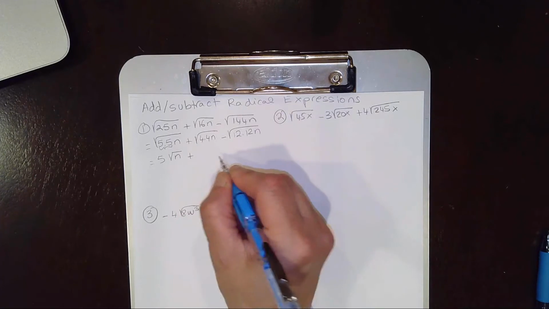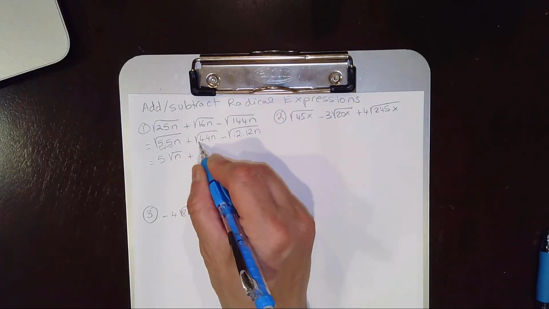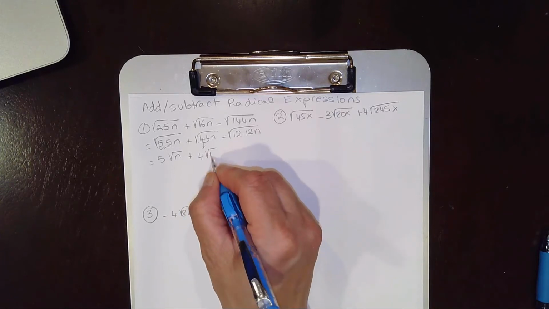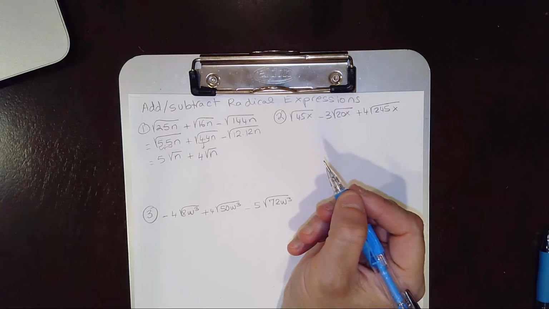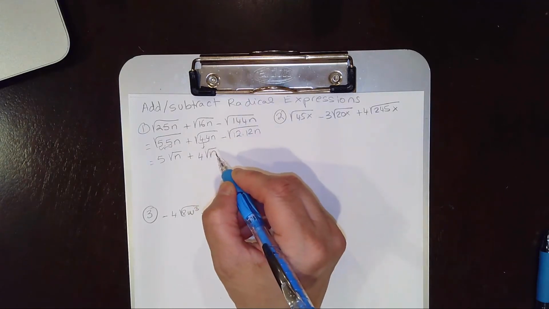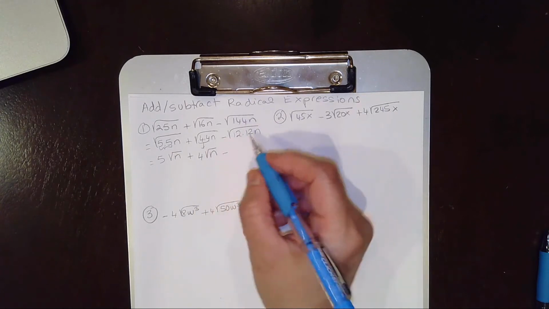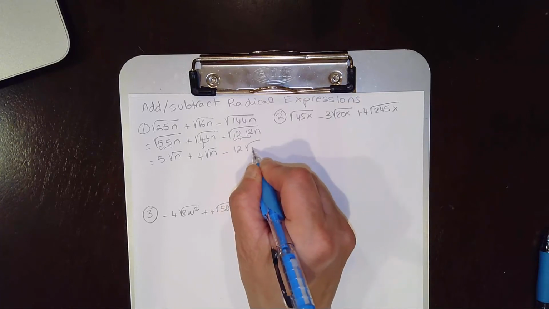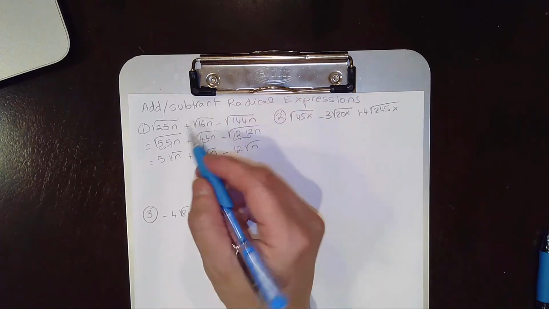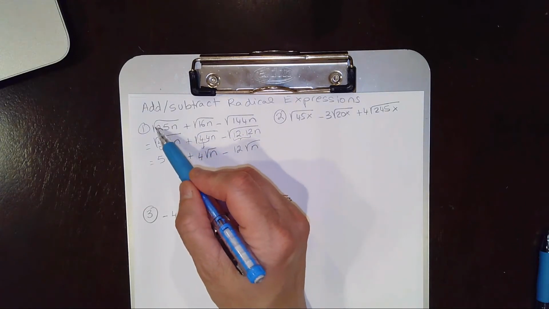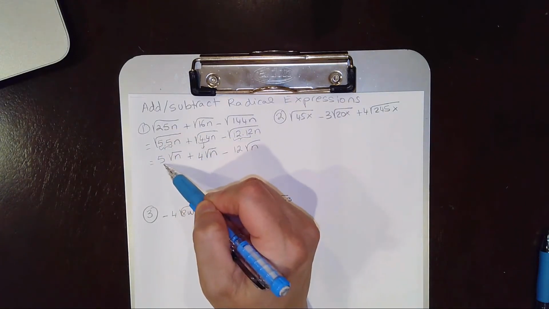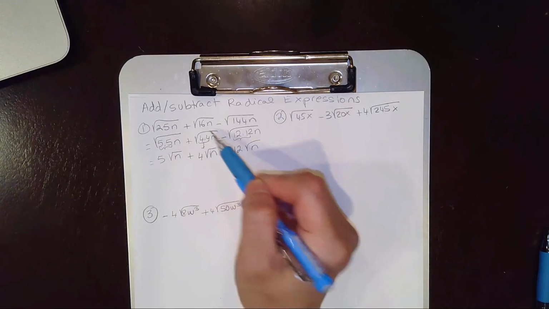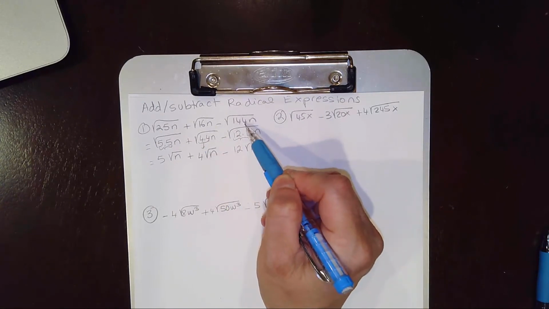Plus, here I have 4 times 4, so 4 times 4 comes out as 4. The square root of, what's left inside is n. Again, I have the square root of 4 times 4, or 4 squared. Minus, I have 12 times 12, that comes out as 12 square root of n. You could have done it directly. You could have realized that the square root of 25 is 5, and what's left inside is n. Same thing for the square root of 16 is 4, the square root of 144 is 12.